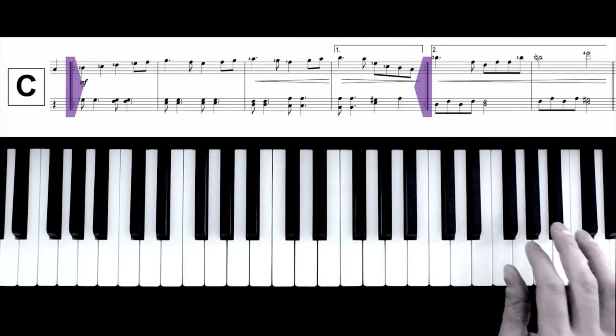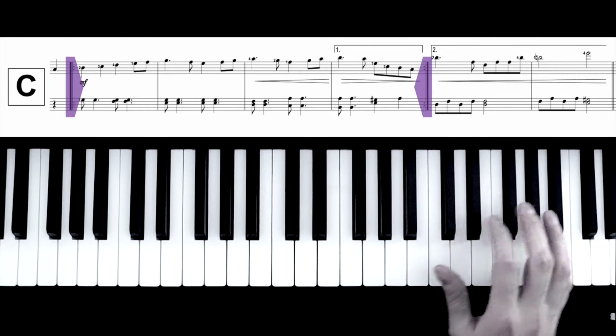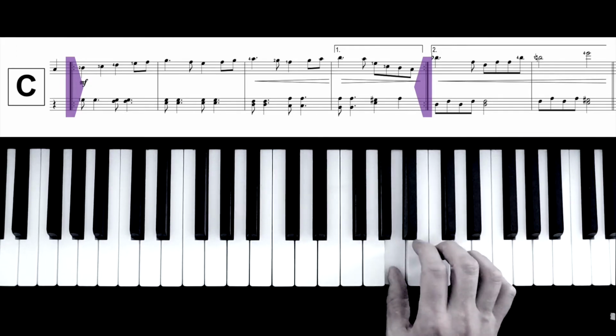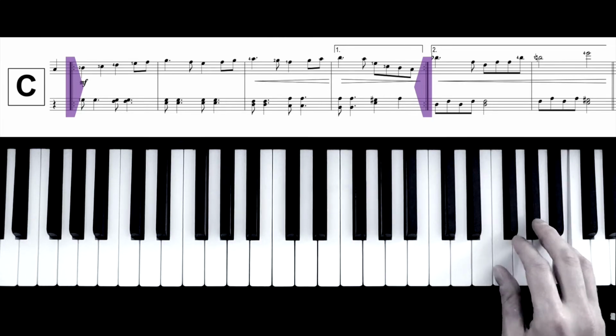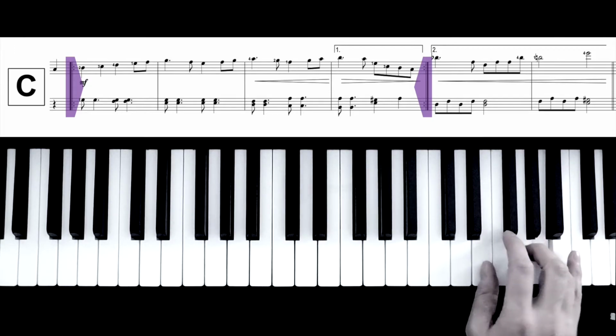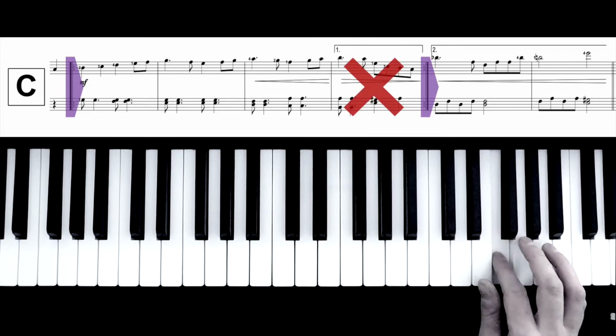Try and do a bit better than that. There we go. Okay, so you're trying to do that as smoothly as possible. You don't want to hear a big thump as you go over. Nice and smooth. And then you start again, back to the beginning of the C section.